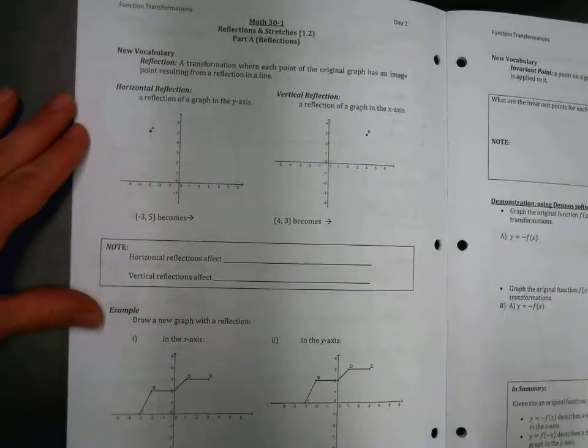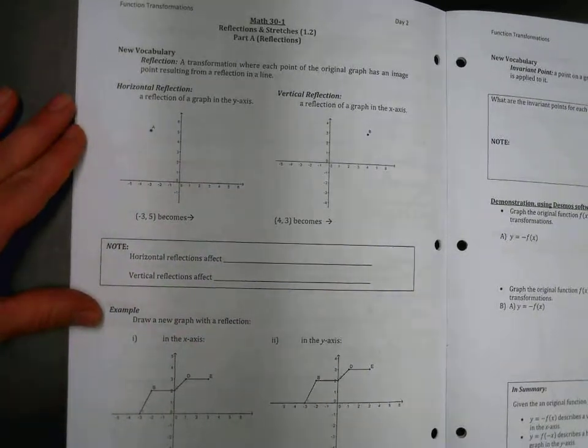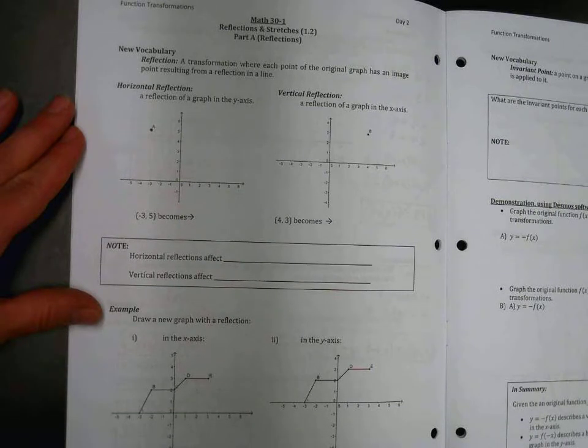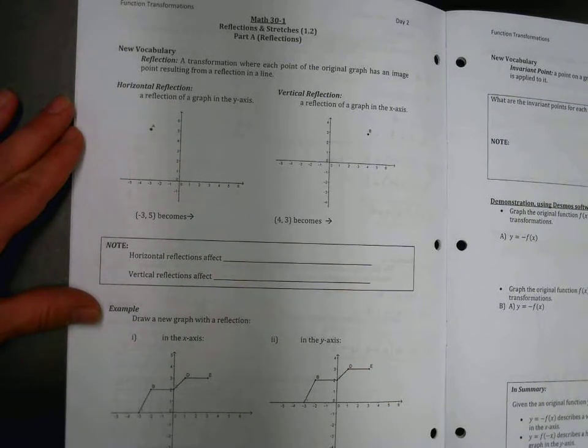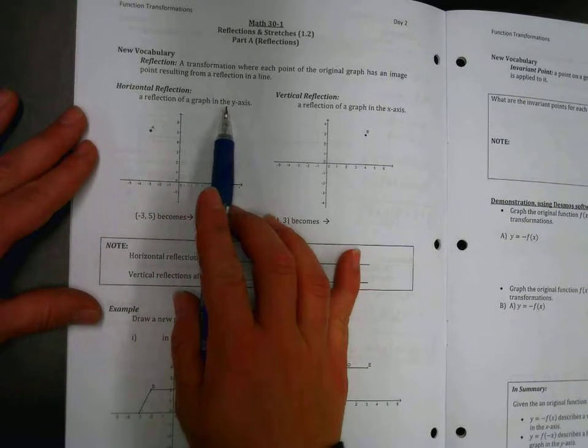Transformations, day 2, reflections. A reflection is a transformation where each point of the original graph has an image point resulting from a reflection in a line. We have two main reflections: a horizontal reflection and a vertical reflection. Pretty straightforward. Horizontal is a reflection of a graph in the y-axis.